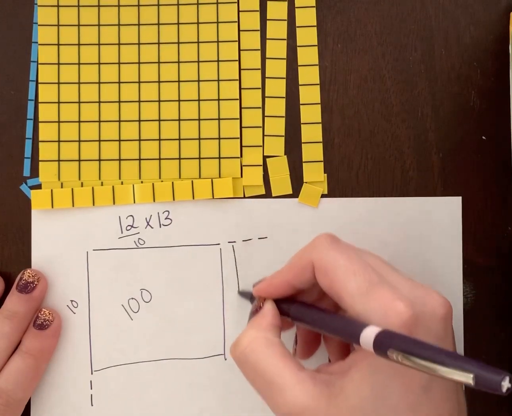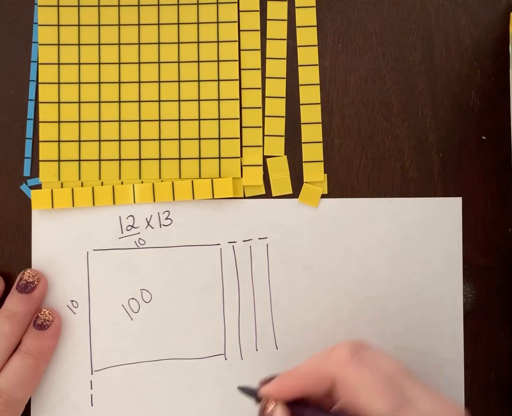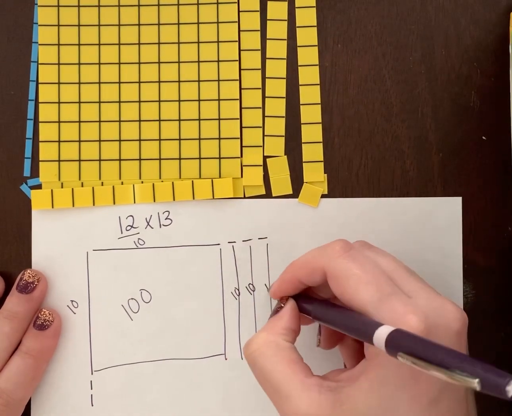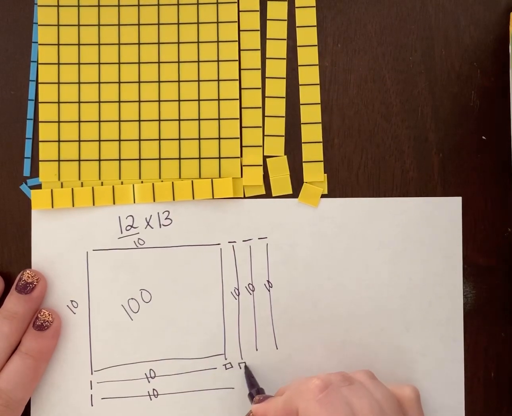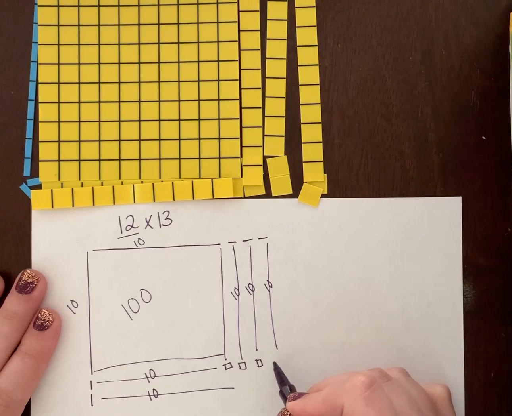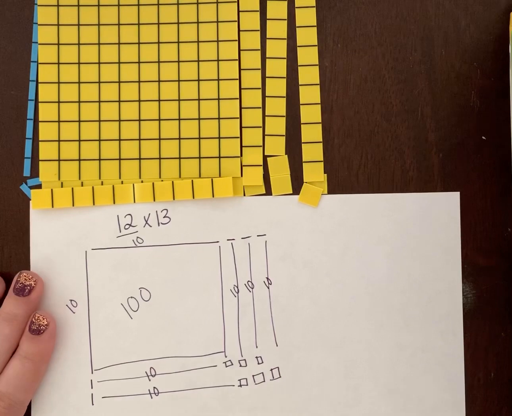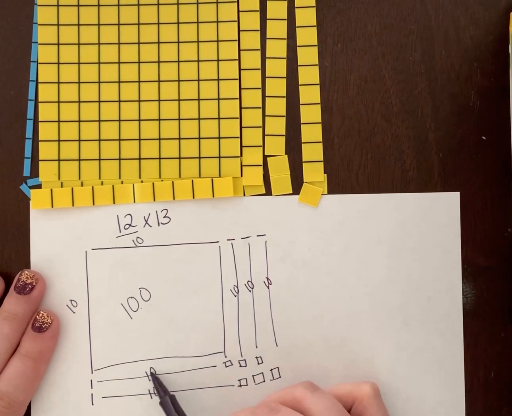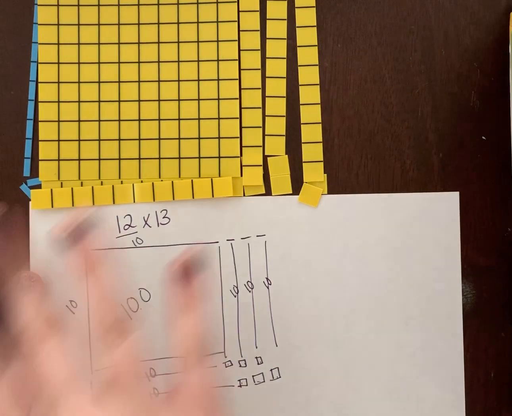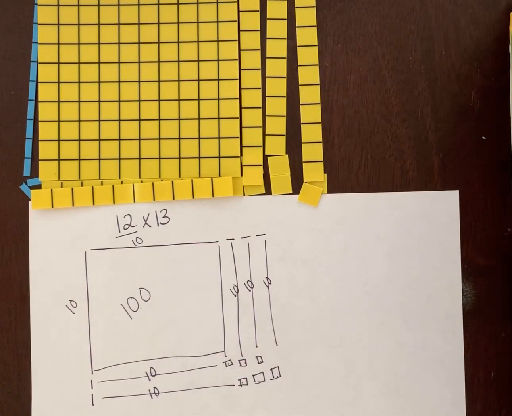I see that this can be a strip, a strip, a strip. So I know 10, 10, 10. I see this can be a strip and a strip. 10, and 10, and then I would have my ones. Okay, so I have again 100, 110, 120, 130, 140, 150, 151, 152, 153, 154, 155, 156. Okay, so there's how those directly correlate, and you could draw it on paper.